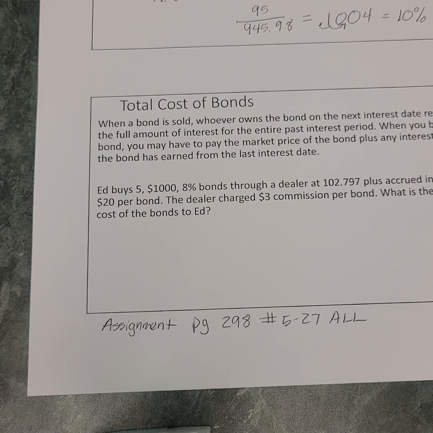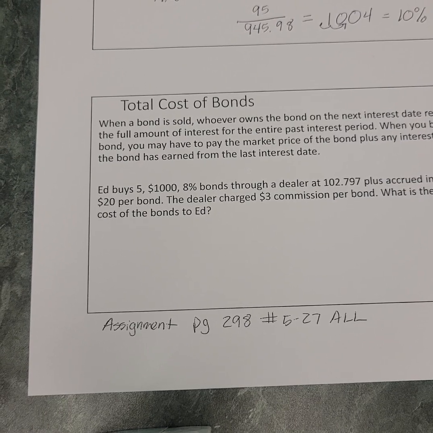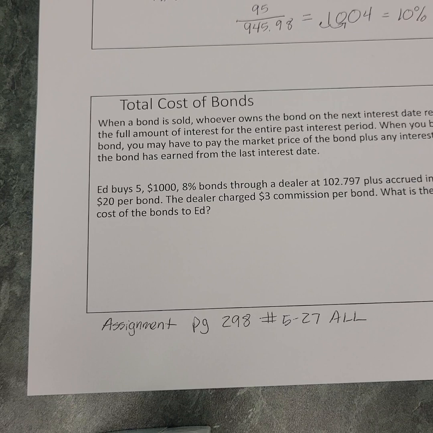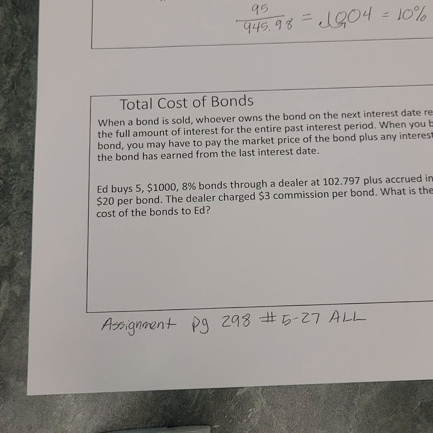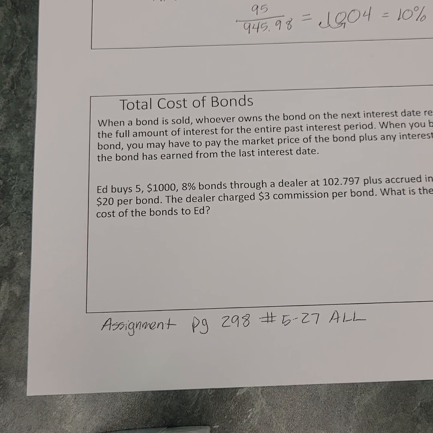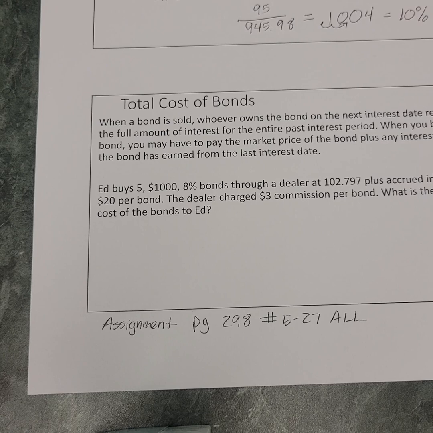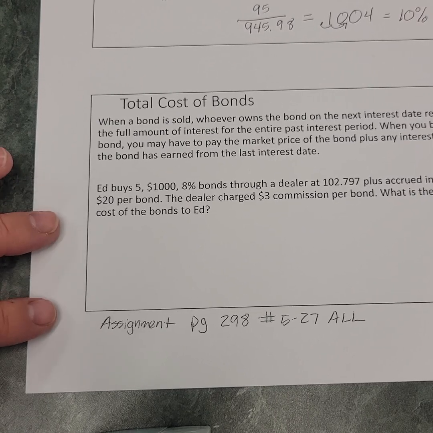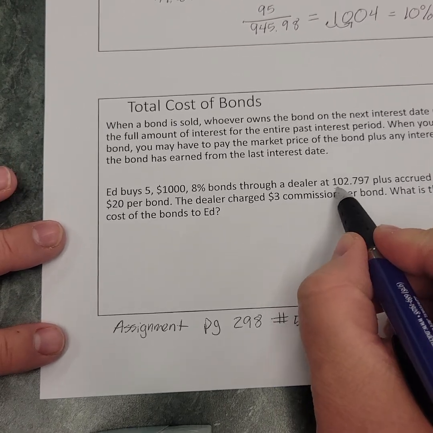The dealer charged 3% or $3 commission per bond. What is the total cost of the bonds to Ed? So he's buying them from someone, but he has to pay them back the interest that they haven't received.